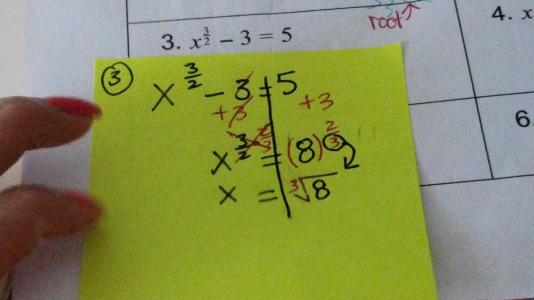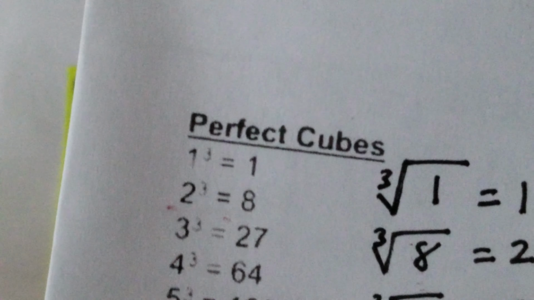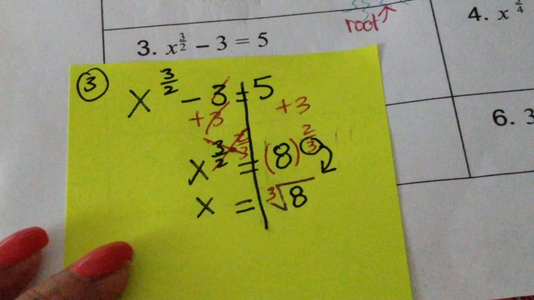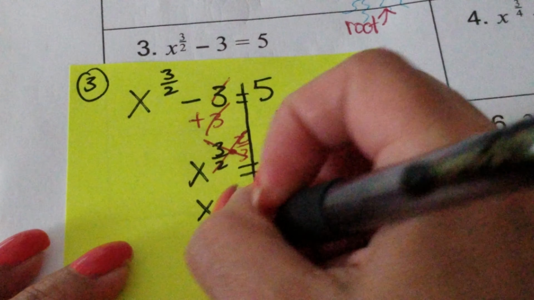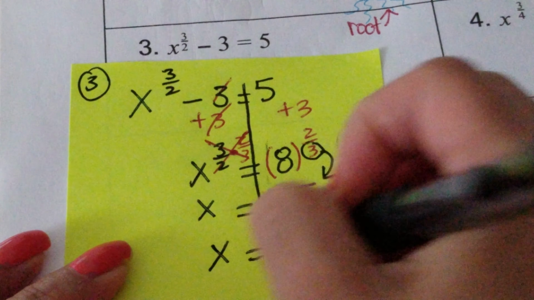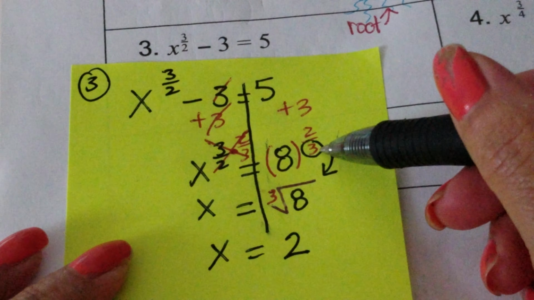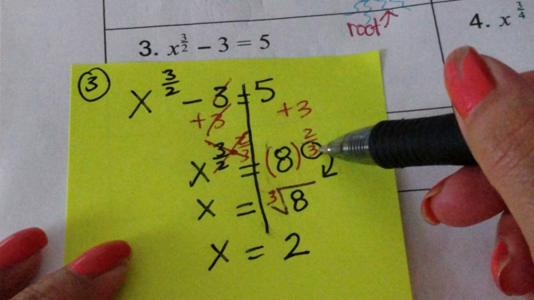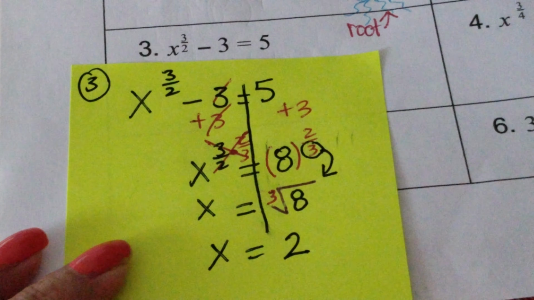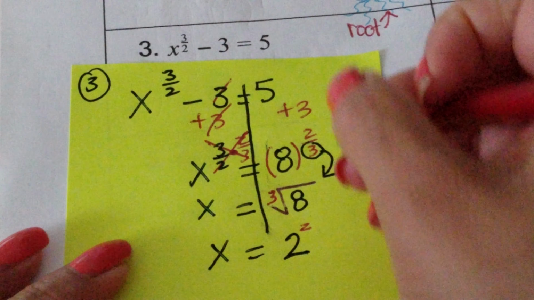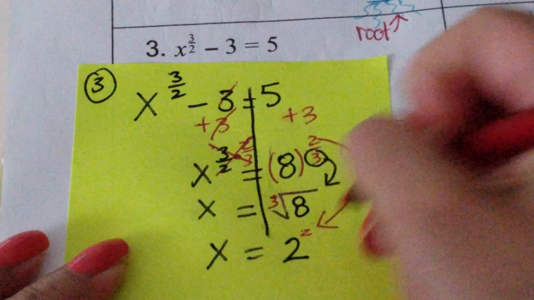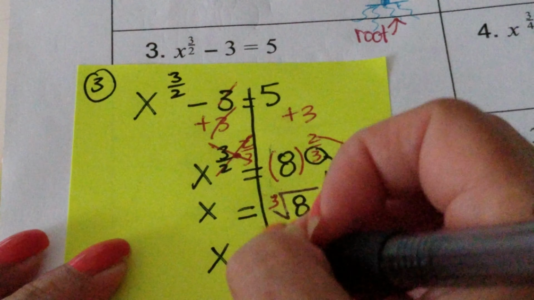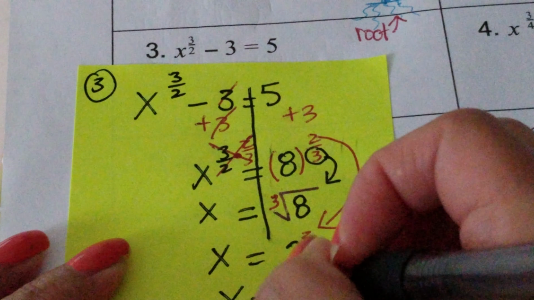Okay, so let's look at the notes. That's the one we just saw. The cube root of 8 is 2. So x equals 2. And I only took the cube root. Don't forget the power. Take the root and then the power. So that's the final answer. The final answer will be 2 squared. That is 4.